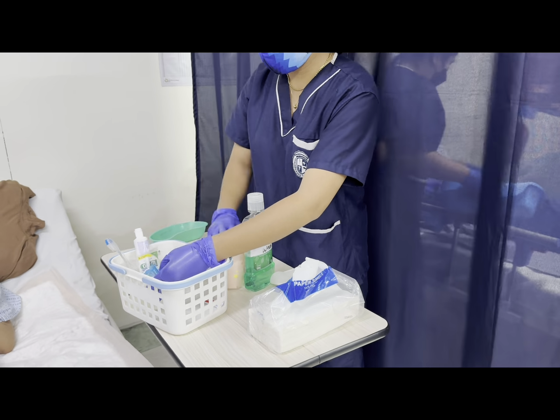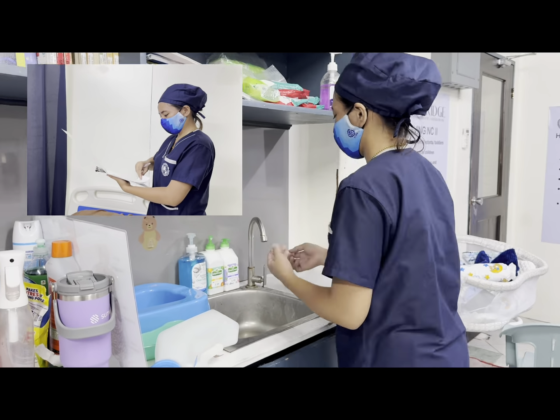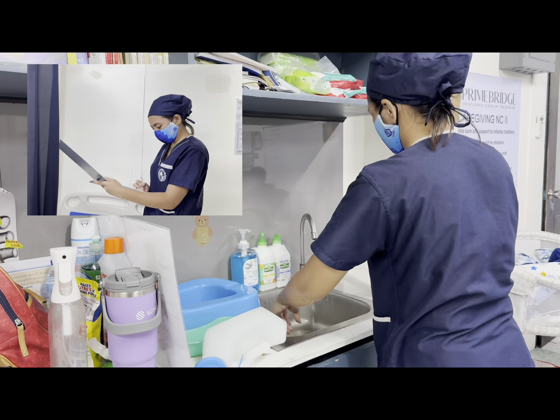Remove articles from cleaning when the patient is finished. Do the aftercare, then remove the gloves and do the hand washing again, then record and report.